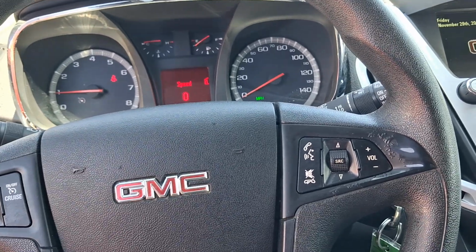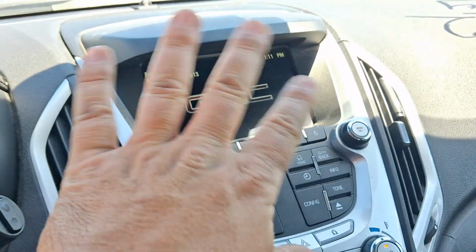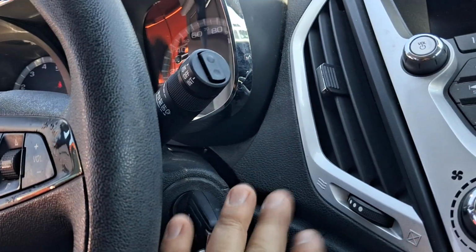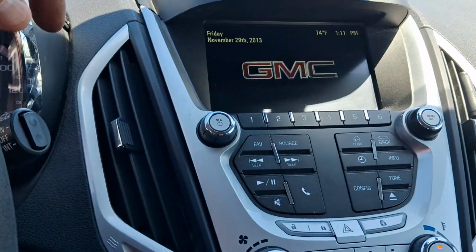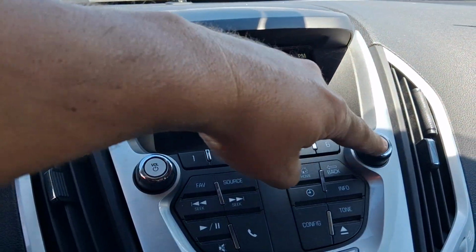Hello, I'm in a 2012 GMC Terrain, and today I'm going to show you how to connect your phone's Bluetooth to your vehicle interface. So first, make sure your vehicle is turned on, which this is, so your display's lit up. And then from here, we'll go to Settings.